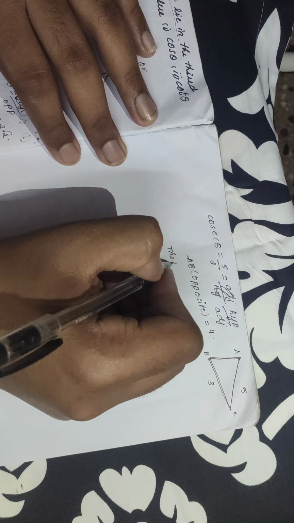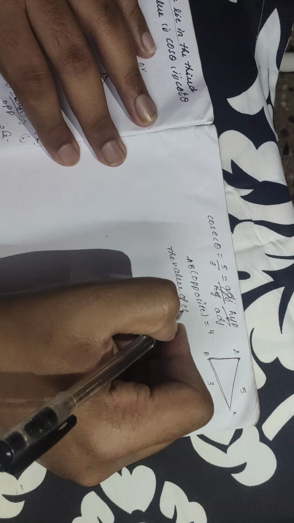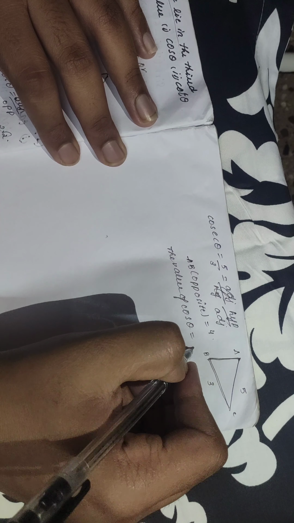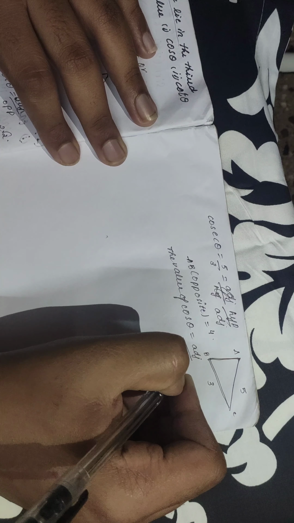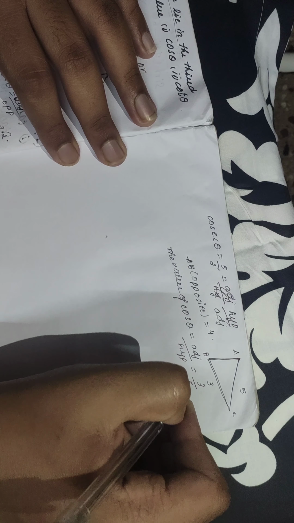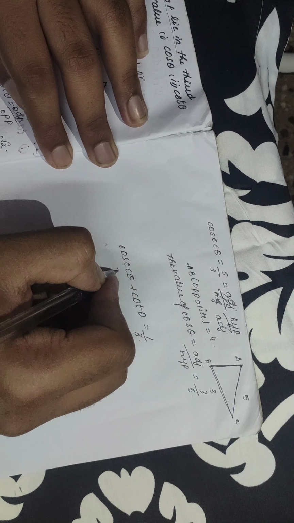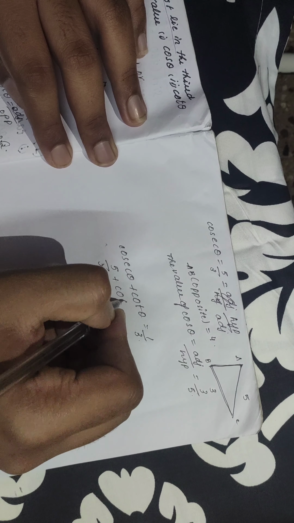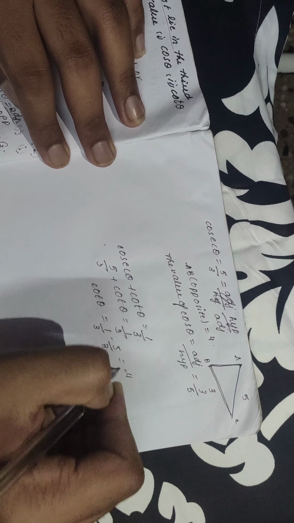So the value of cos theta is equal to adjacent by hypotenuse, which means 3 by 5. To determine the quadrant of theta, substitute the value of cosecant theta equal to 5 by 3 in equation 1. Cosecant theta plus cot theta is equal to 1 by 3, and the value of cosecant theta is 5 by 3, which means cot theta is equal to 1 by 3 minus 5 by 3, which means minus 4 by 3.